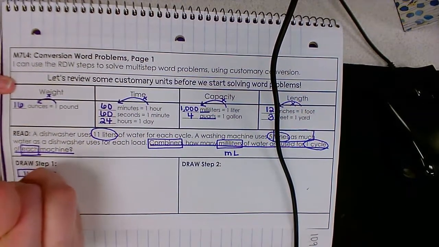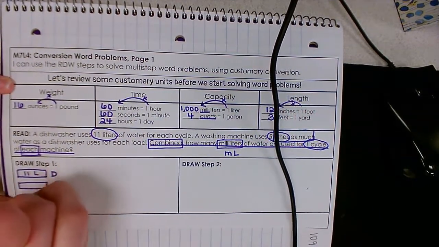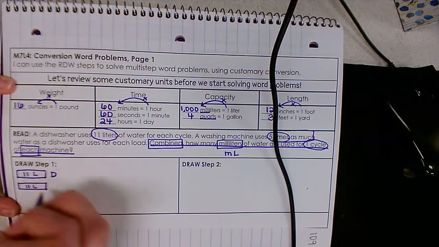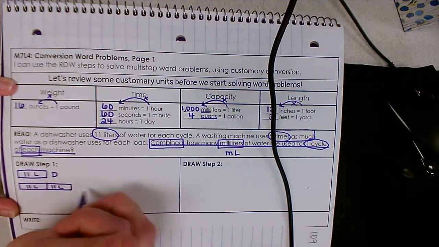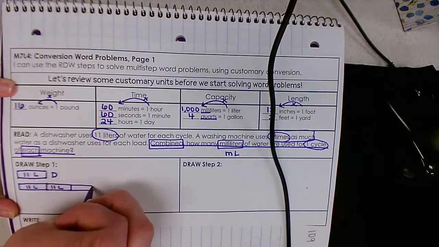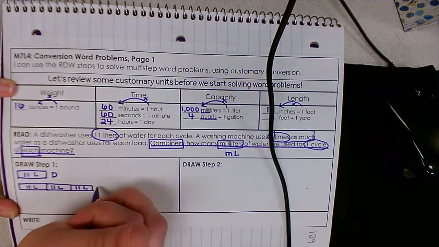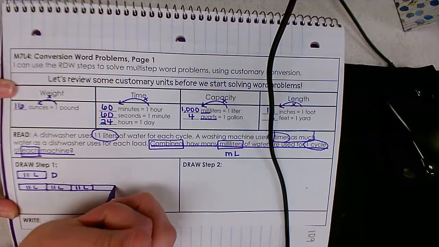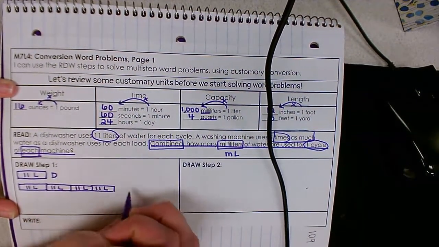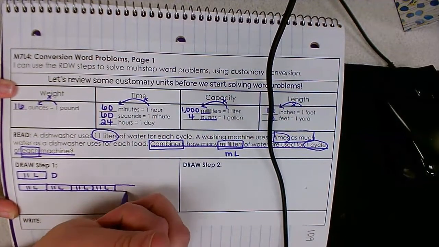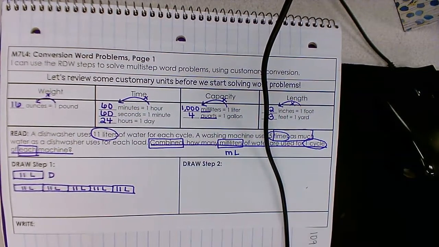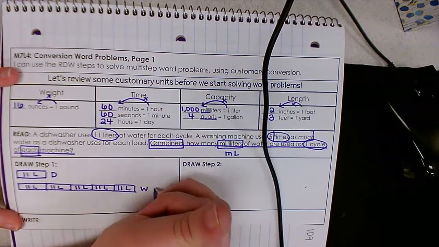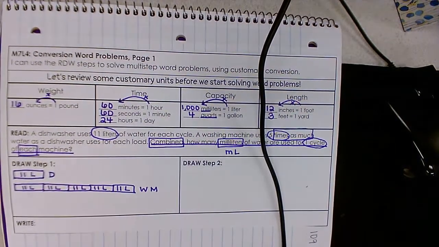All I know is that the washing machine is 5 times as much. So it's like running that dishwasher with 11 liters of water 5 times in a row. So for my second tape diagram, I'm going to illustrate that. I'm going to take that same length that I used for my dishwasher, and I'm going to extend it out 5 times and label each 11 liters. And that's going to represent my washing machine.